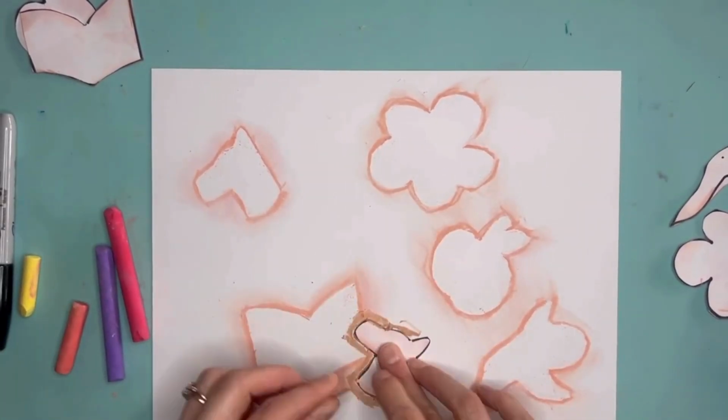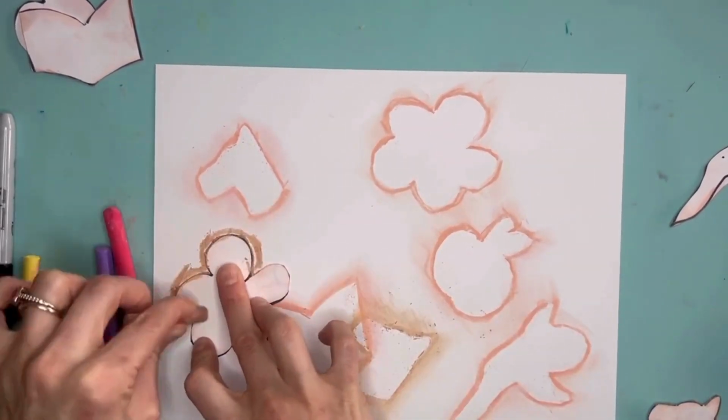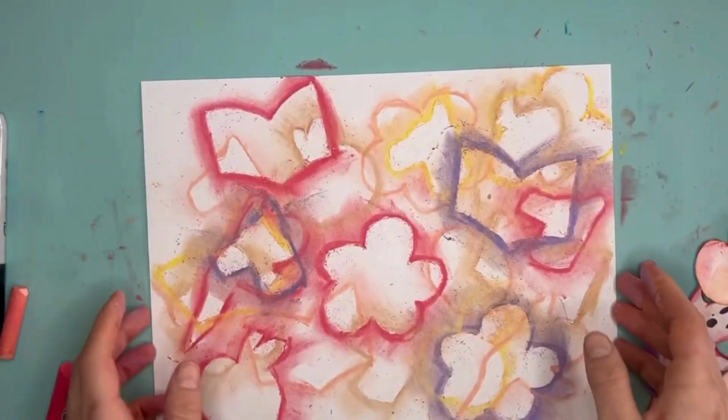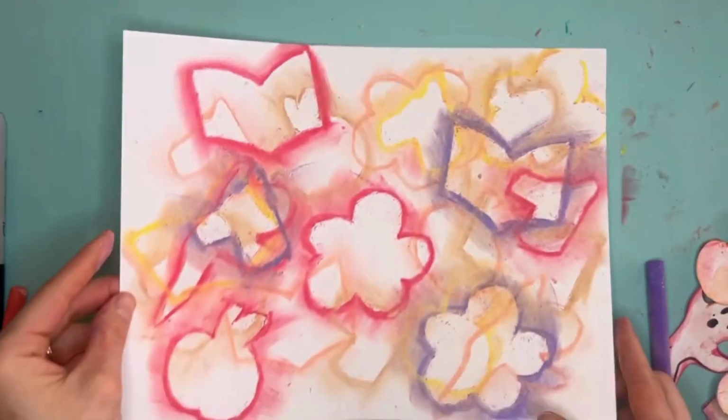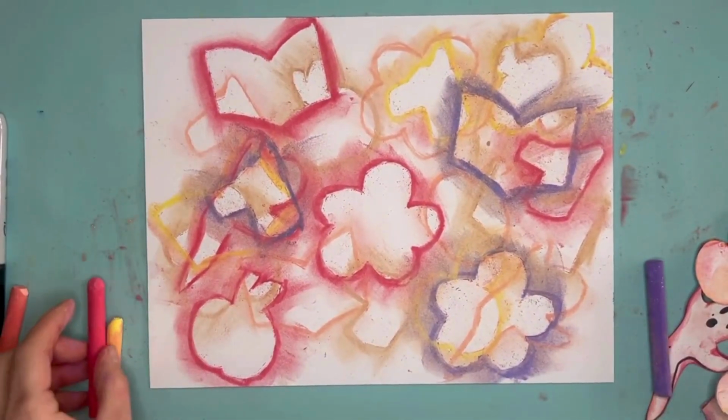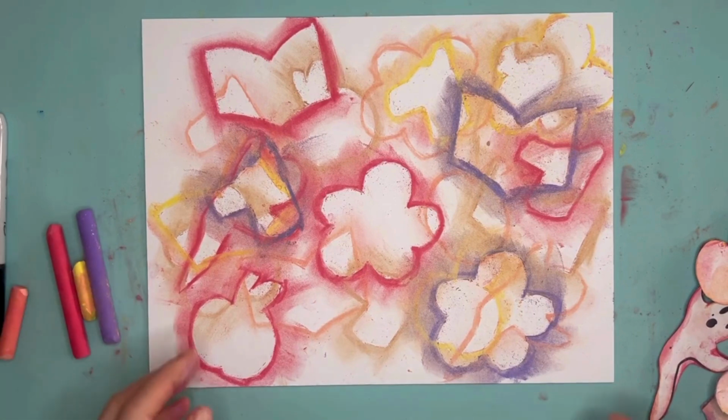Now I'm going to change colors and repeat that. Now I'm done. So you can see I have lots of overlapping shapes, just like we had overlapping hands in the Cueva de los Manos, or the Cave of the Hands.